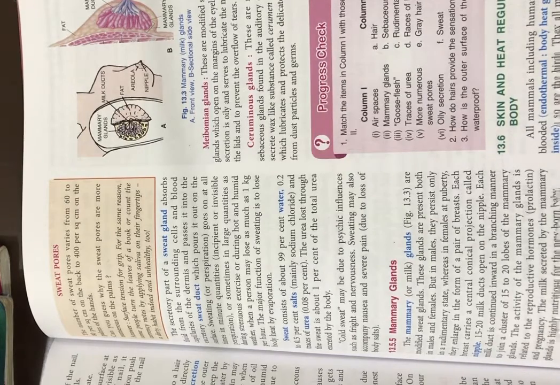Each breast carries a central conical projection called the nipple, and 15 to 20 milk ducts open on the nipple. Each milk duct continues inward in a branching manner to join a cluster of about 15 to 20 lobes of the mammary glands.